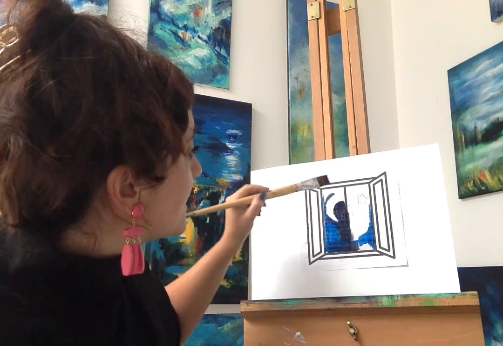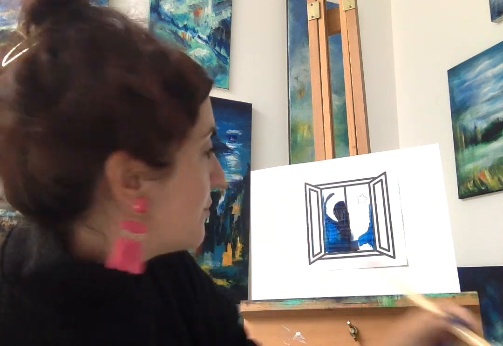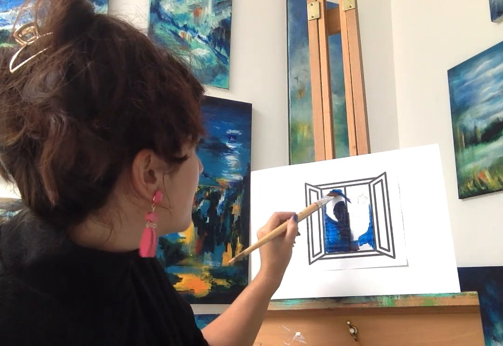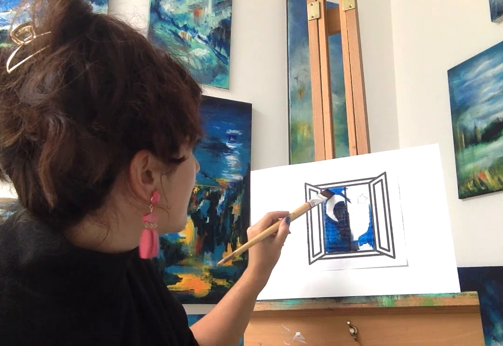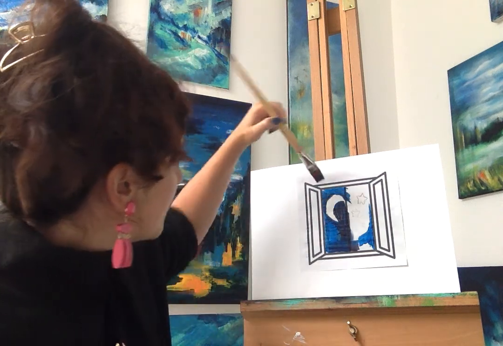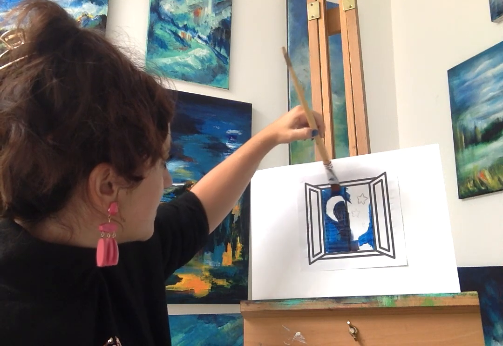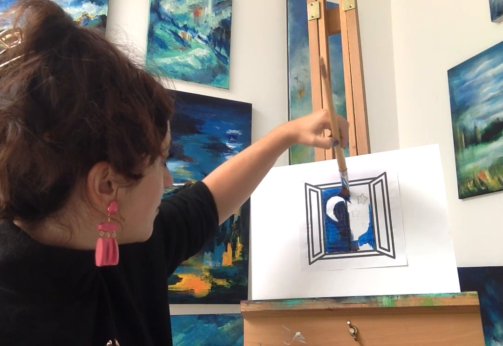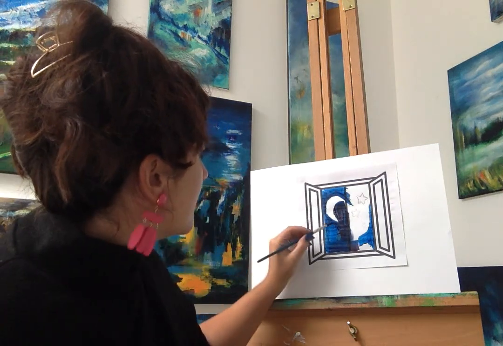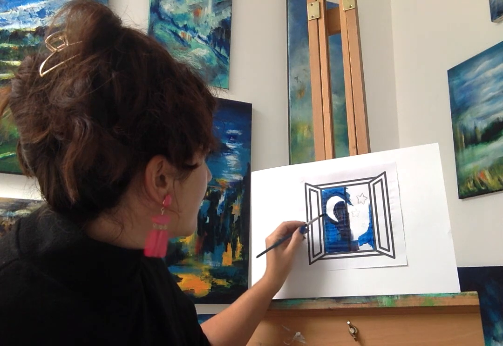You might like to draw in a stained glass within the window. It's all up to you, because you're the artist, you're in charge. You can make it however you like. So I'm just going to show you on this moon side, and then you can start thinking about your own ideas. So once I'm happy with that, I'm going to go with my darker colour just to really outline this.